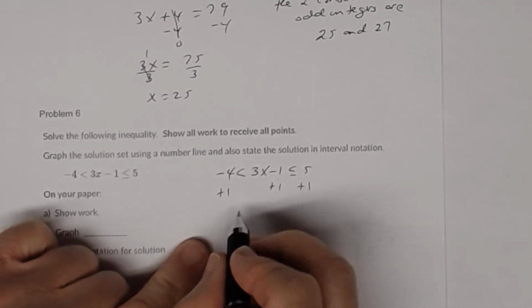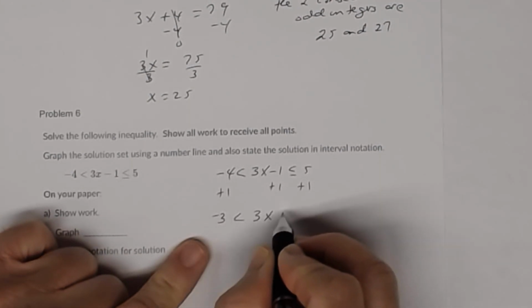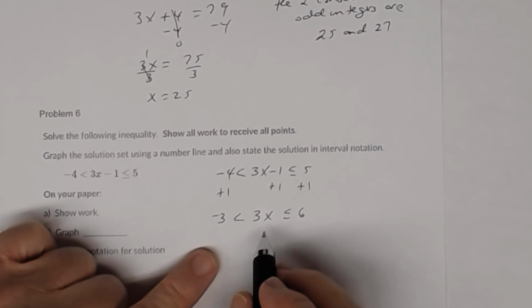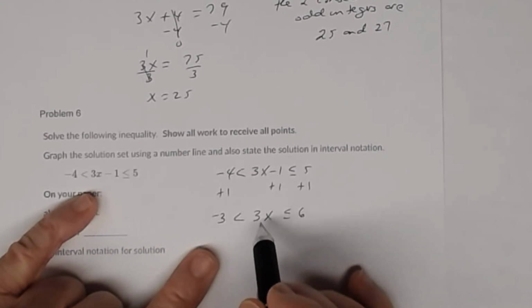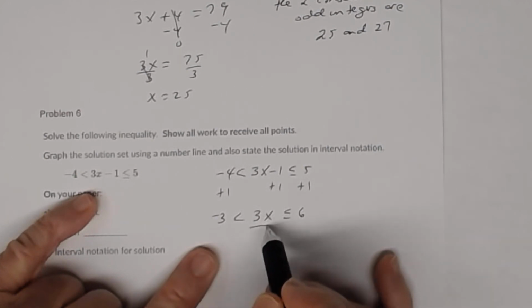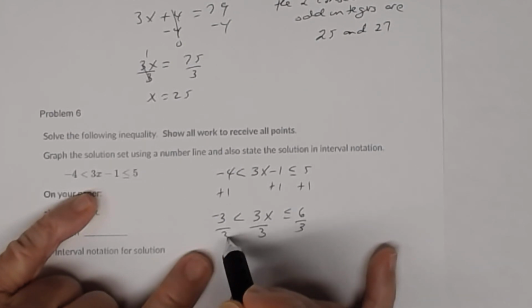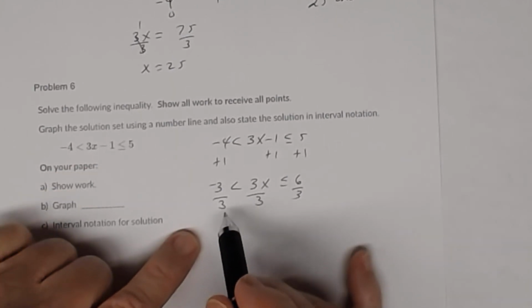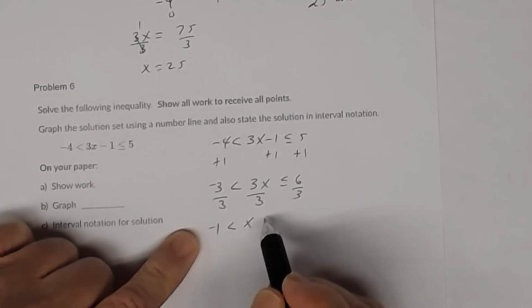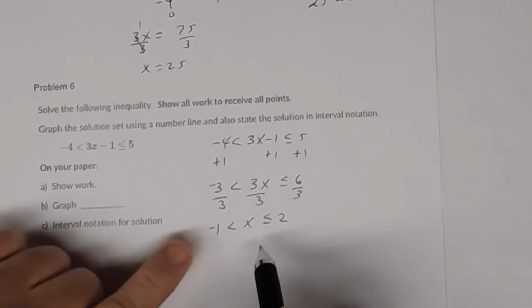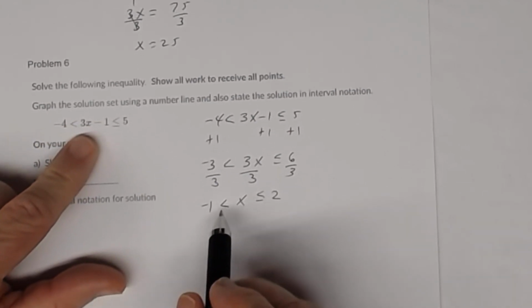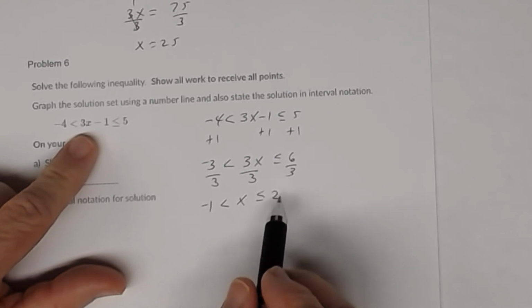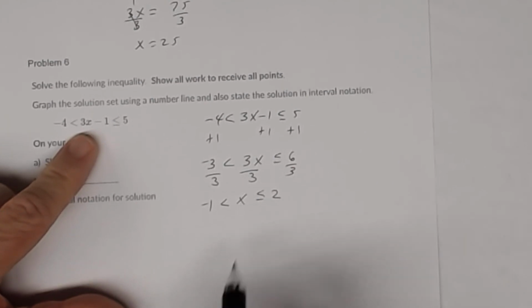So negative 4 plus 1 is a negative 3. It's less than 3x. It's less than 5 plus 1 is 6. And so to find the solutions to this inequality, the next step is to get x by itself. So we're now multiplying this x by 3. The opposite is divide by 3, but I need to divide all parts by 3. So negative 3 divided by 3 is a negative 1. It's less than x. It's less than or equal to 2. So the solution to this compound inequality is any real number between negative 1 and 2, including 2, because of that equal sign.